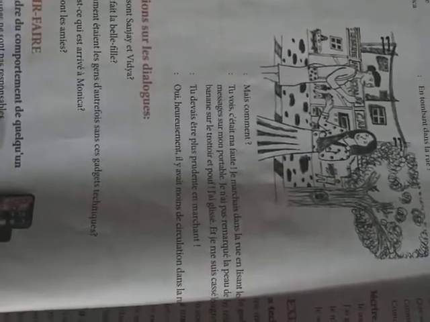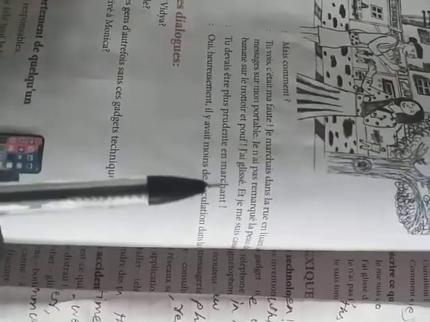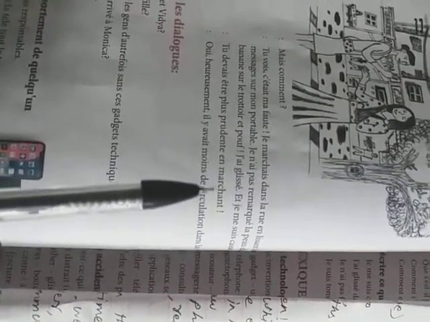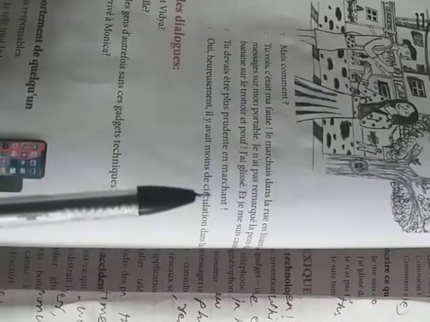Monica's conversation. Next, Annie: Tu devais être plus prudent en marchant. You must be careful while walking. Marcher, a motion verb, means to walk; in gerundive form, while walking.